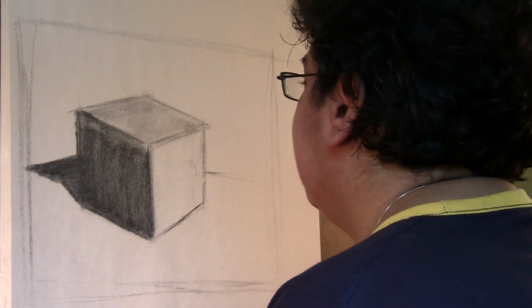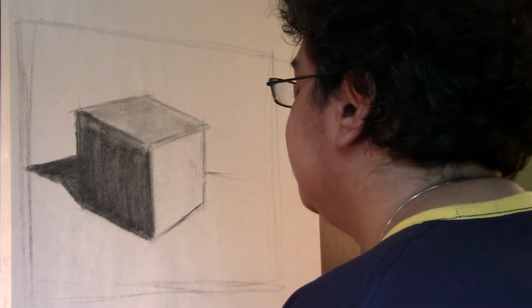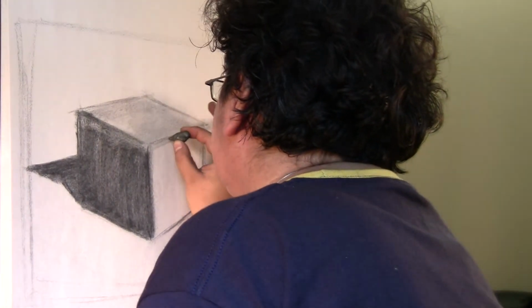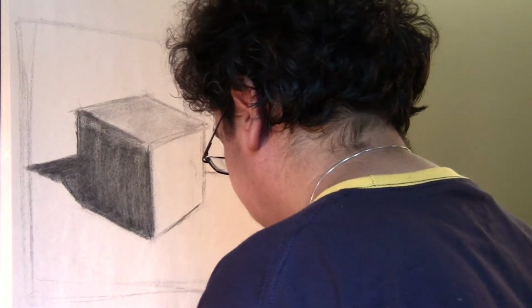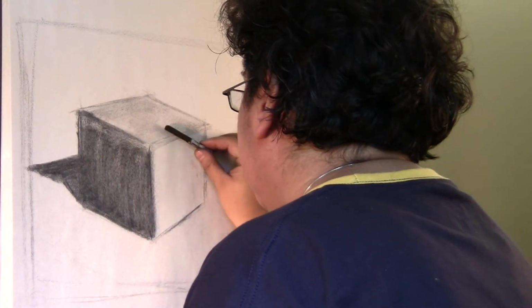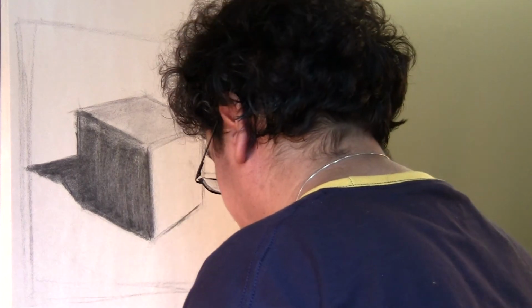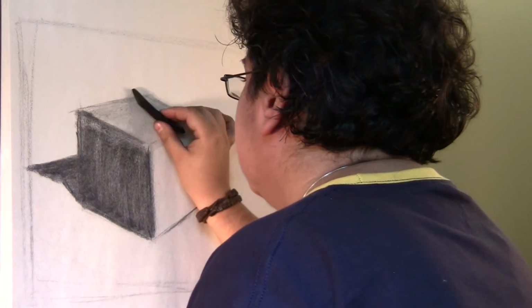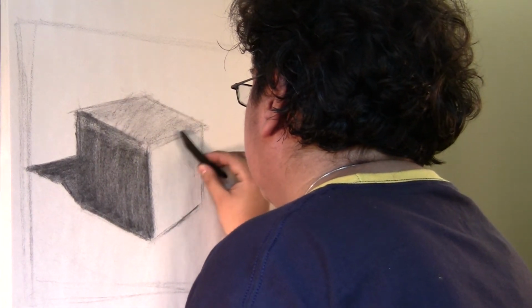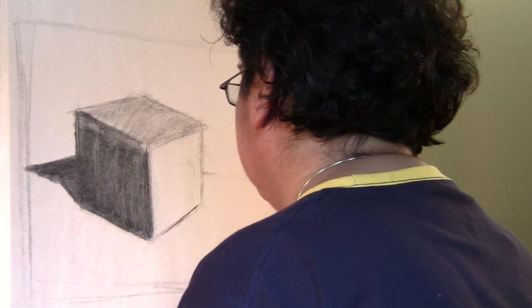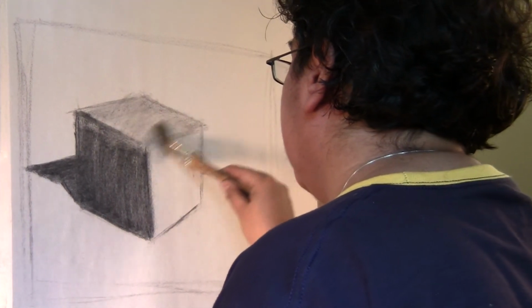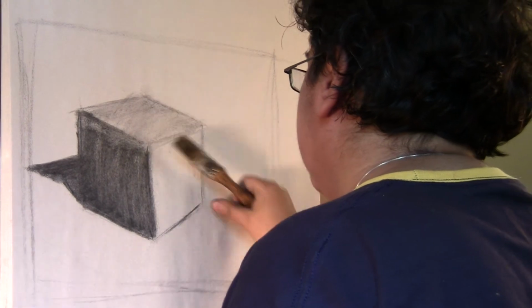Highlight usually occurs at the very edge of the block. This highlight is facing the light more directly than any of these planes, since this edge is not so much like a line, but it's a dimensional, smaller plane.